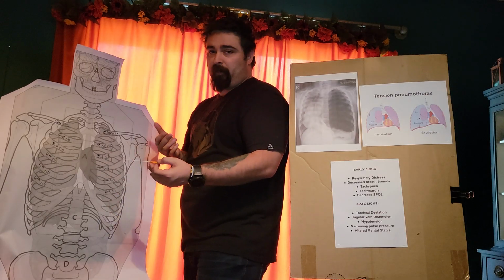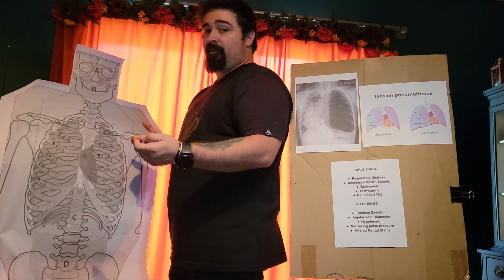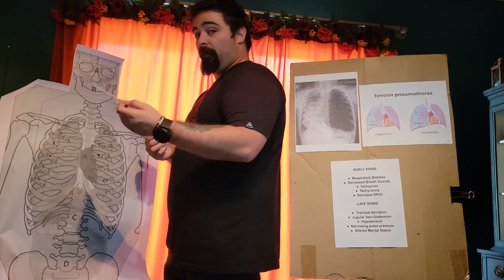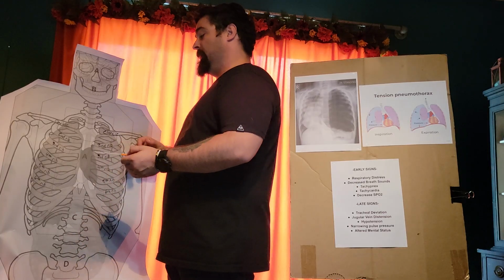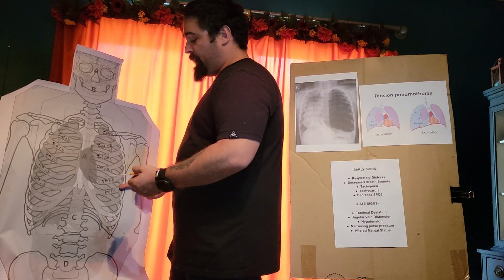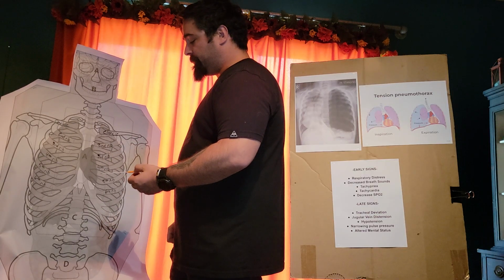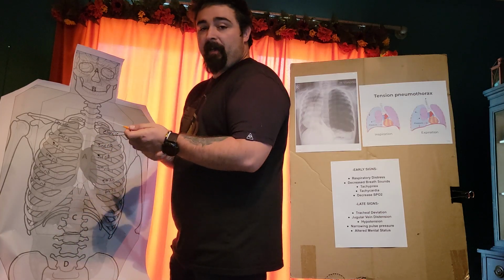If they have any returning symptoms, respiratory distress and stuff like that, the returning of the indications that you performed the NCD for, you can retrieve it and use it again on the same patient. We're not using it on multiple patients. Use it again on the same patient, either at or just around whichever site it is that you used. And then, of course, assessment and reassessing of the patient.